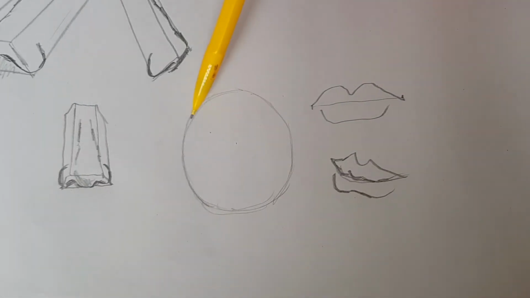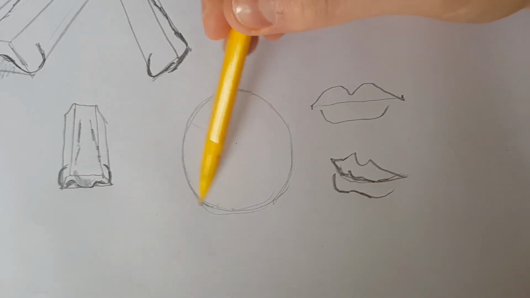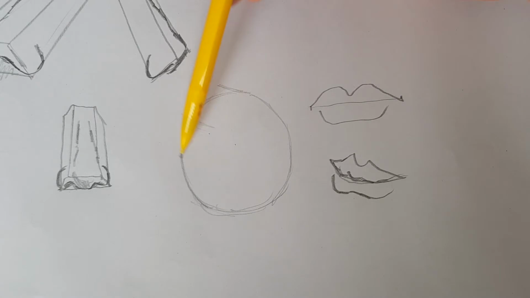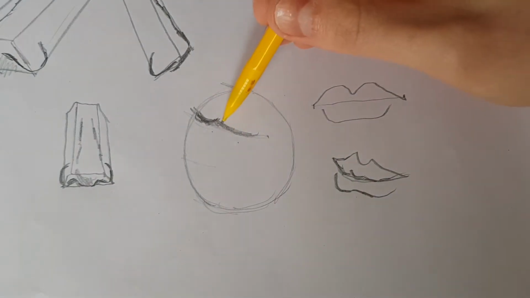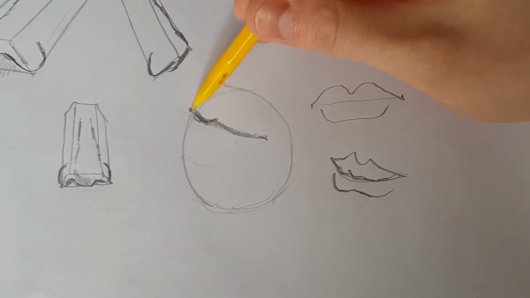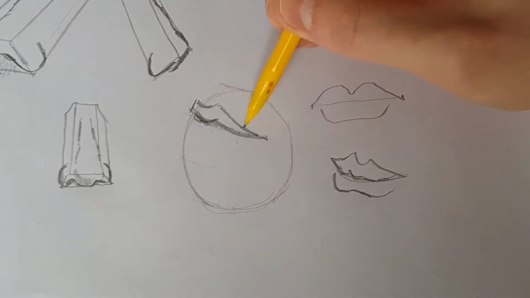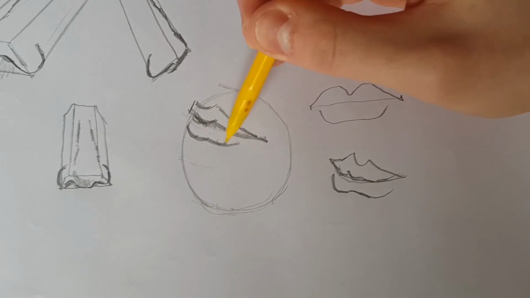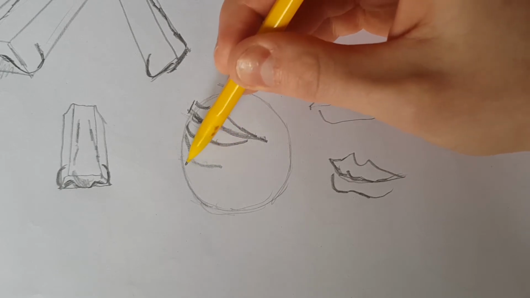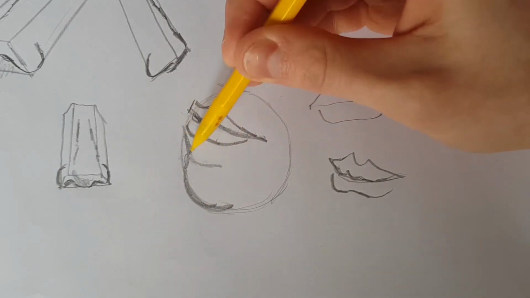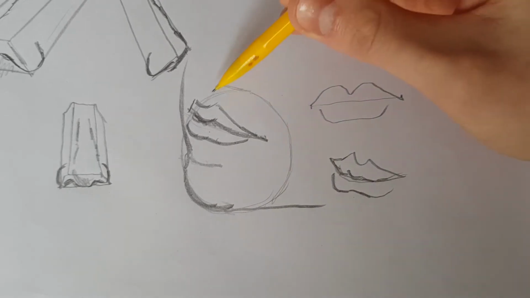So say this is the top of the nose, bottom of the chin, whatever. The mouth is here. And then it just helps drawing it. And the chin on the bottom like that. So it looks something like that.